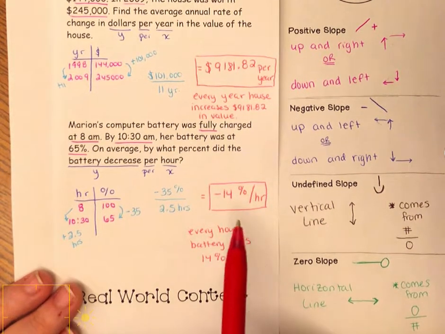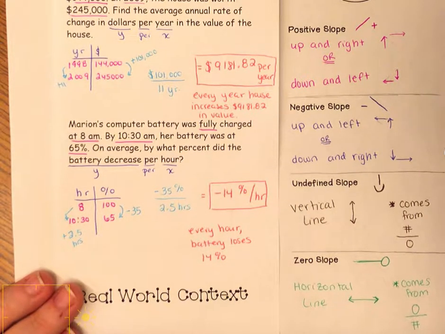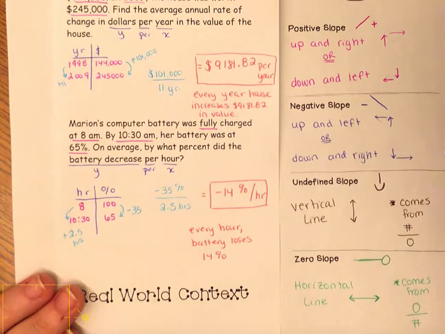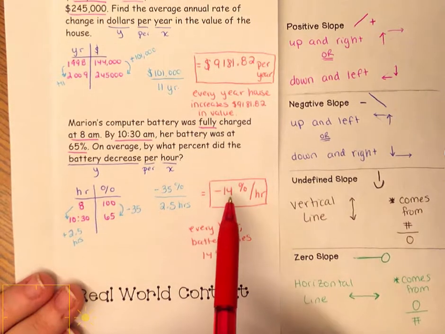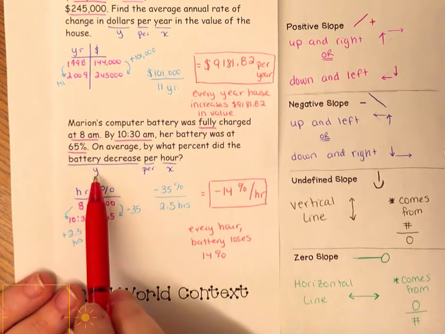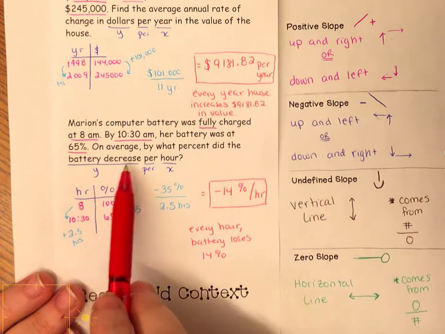So whenever we write an answer, we always want to make sure we understand what it means in the context of the problem, because sometimes answers don't always make sense if you read it back. That's one way you can tell if you're doing the problem correctly, is if the answer truly makes sense in the context of the problem. So always look back and say it in context to make sure it makes sense. And remember, it'll generally be y per x.